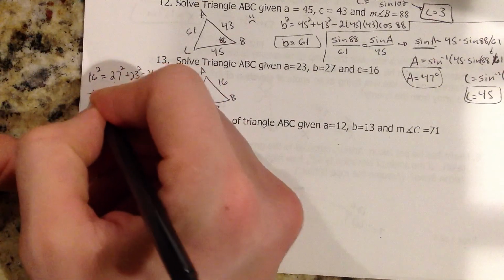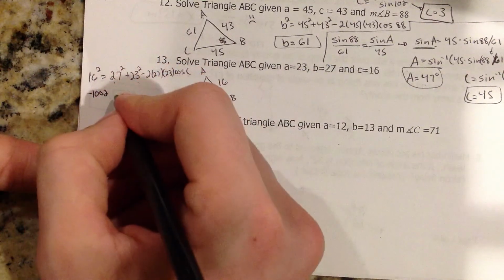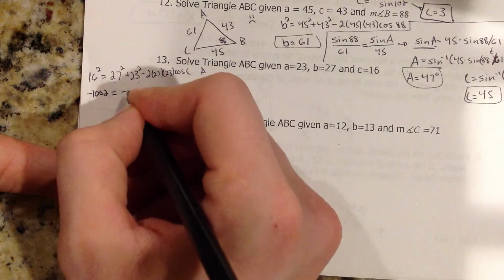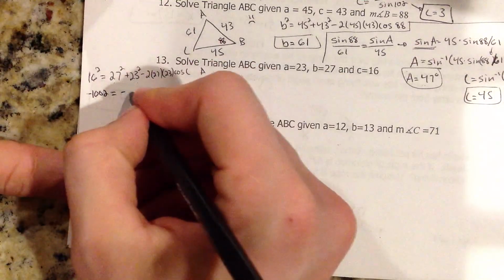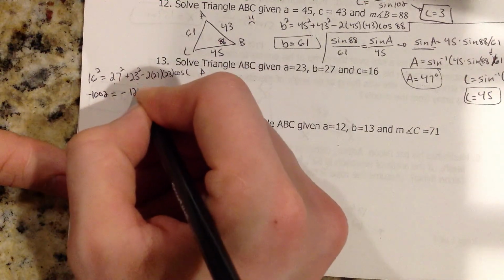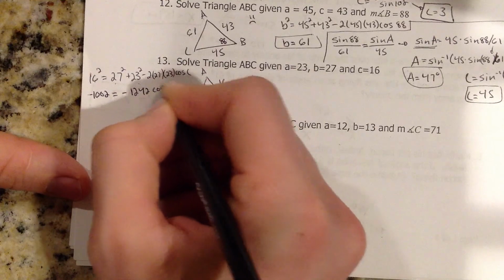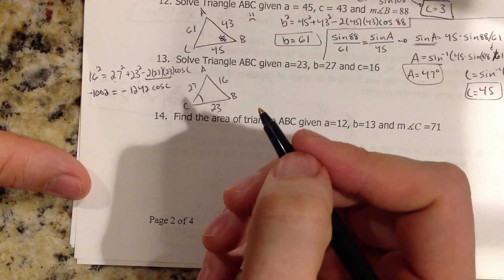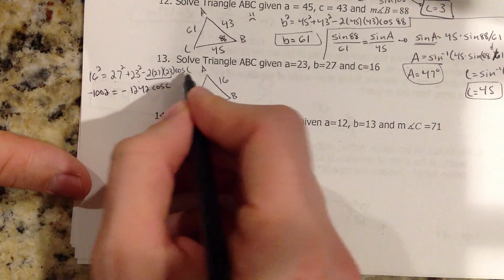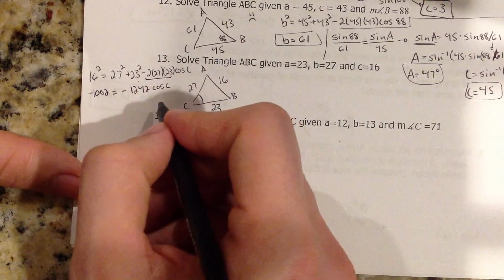So I'm going to subtract these two numbers over to this side. That's going to give me negative 1002. And this is equal to negative 2 times 27 times 23, which is negative 1242 cosine of C. You'll notice I've multiplied these all together. It's still attached to cosine C. I have to divide to get it off.